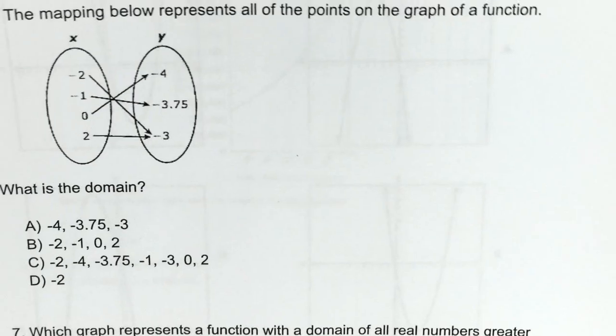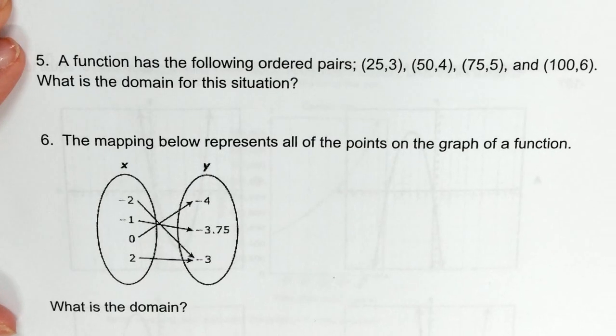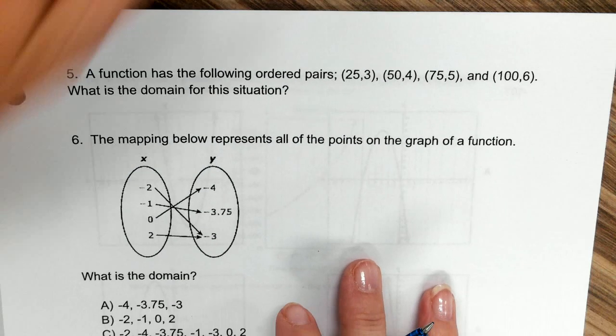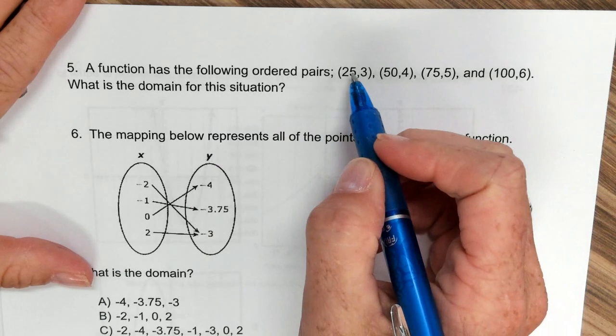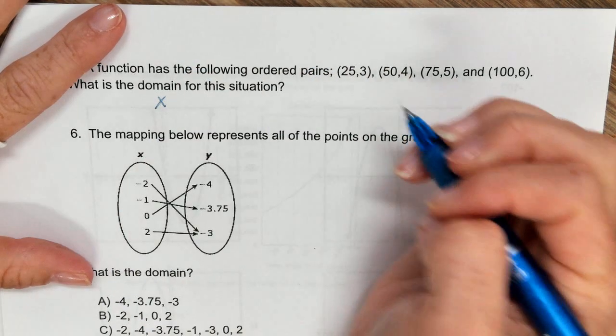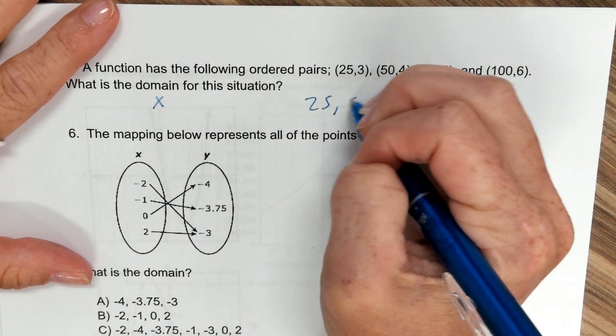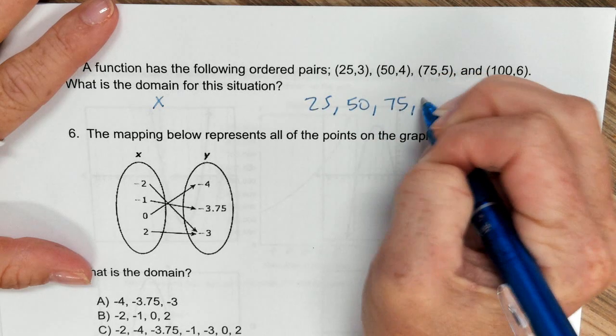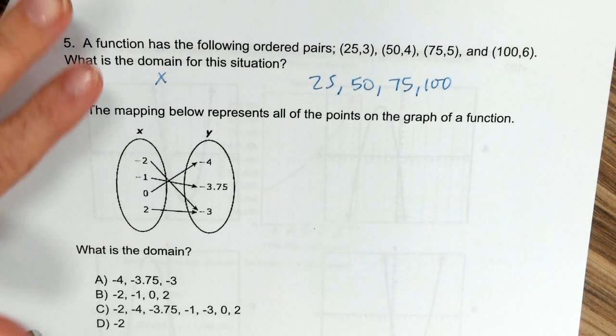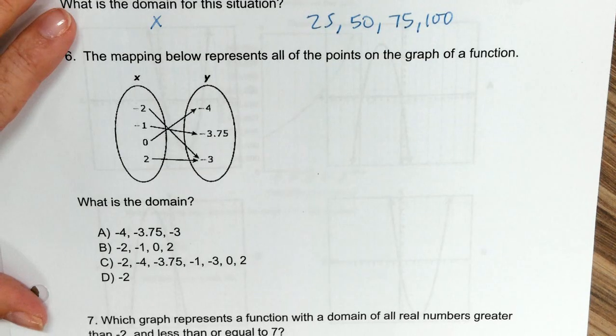Number 5. A function has the following ordered pairs. What is the domain? This is a discrete function. Domain is x's, so you simply list 25, 50, 75, 100. That's your answer.